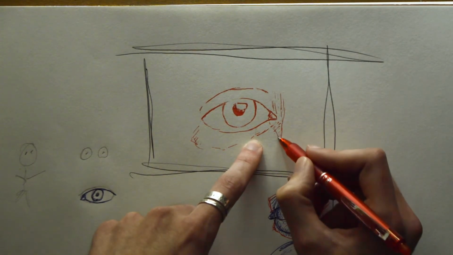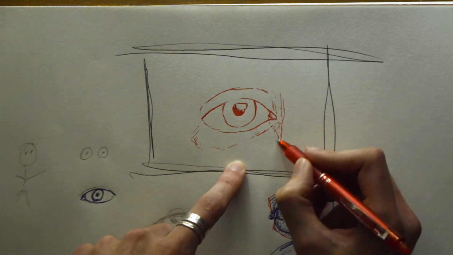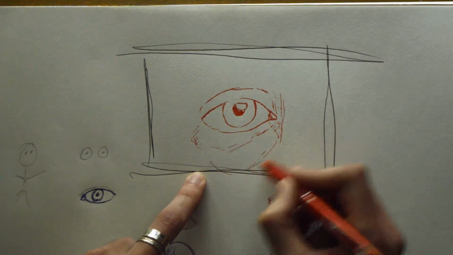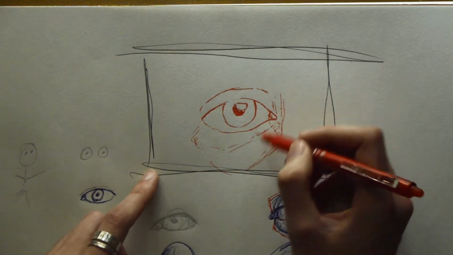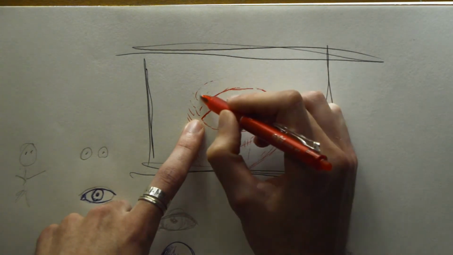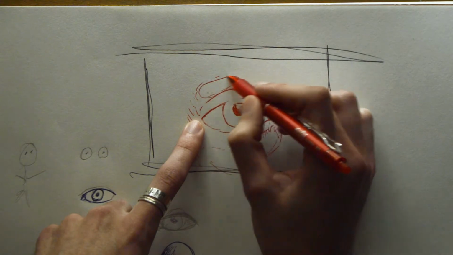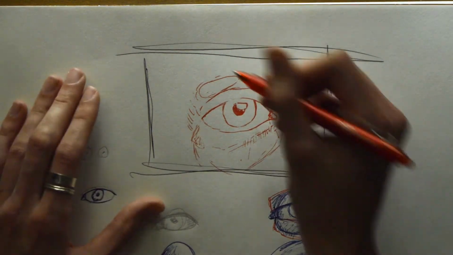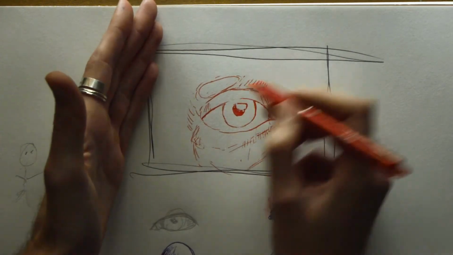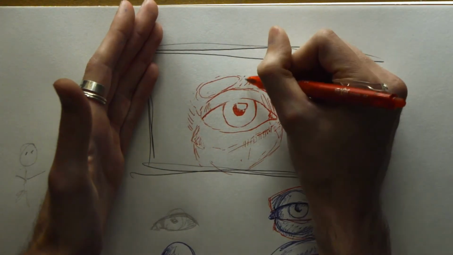There's also another strip right here of like the facial muscle. It's also a fat area right here. Not really fat, but it's always on the outside end.